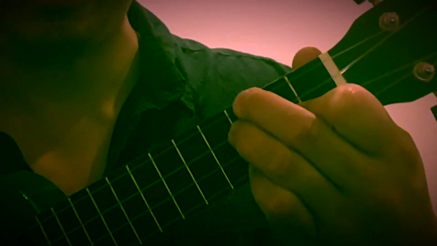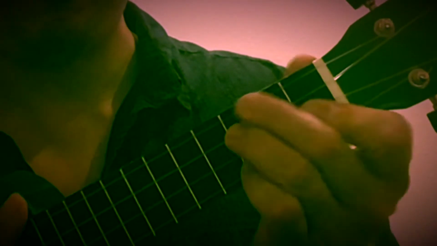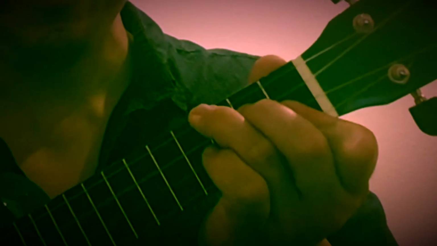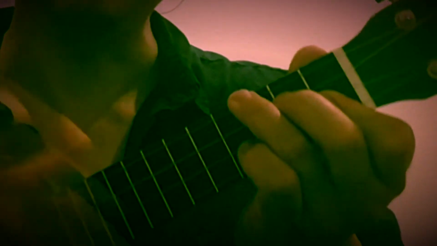That's 4 to the minor 4. And then we're gonna go 1, 5, 1. And that was B flat, F7, B flat. That's the first 8 bars. So let me do that again.